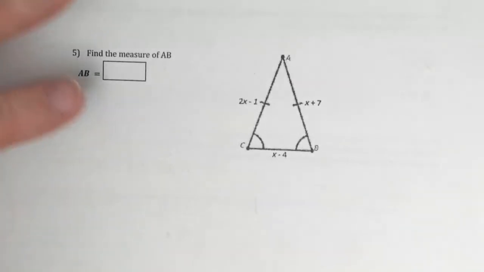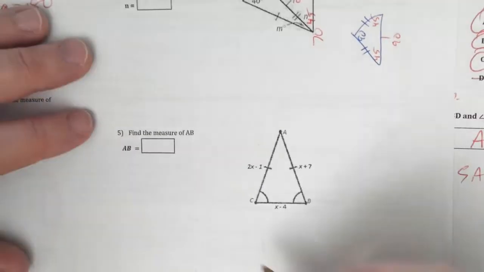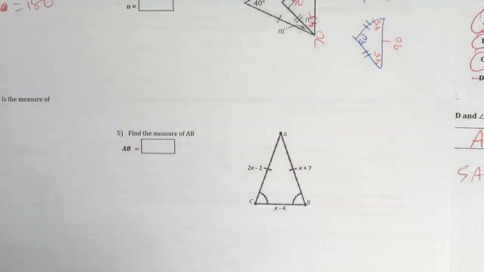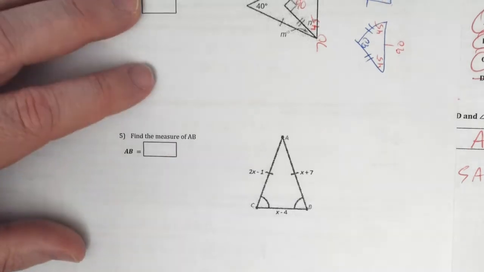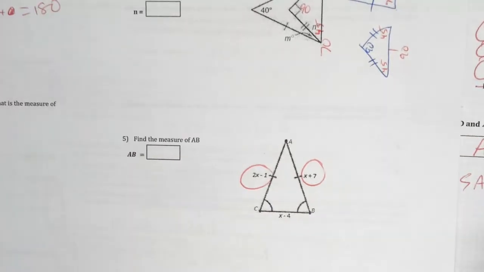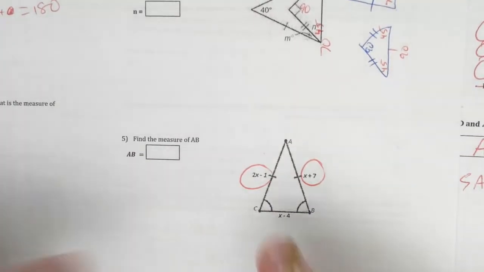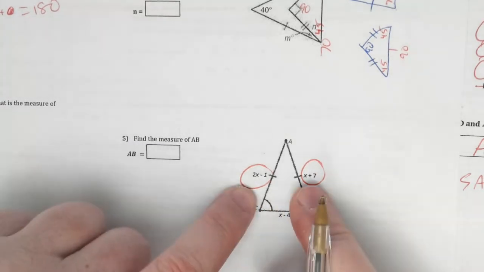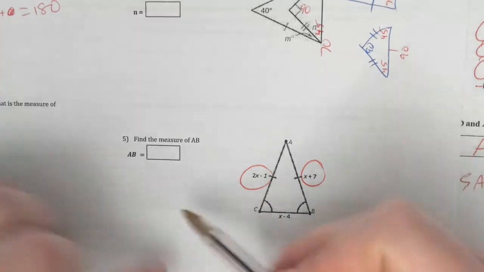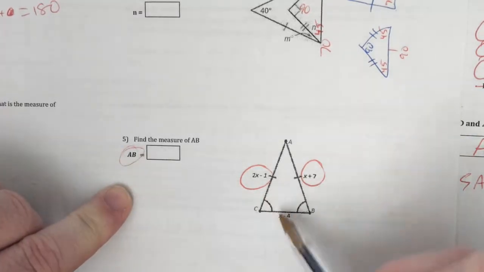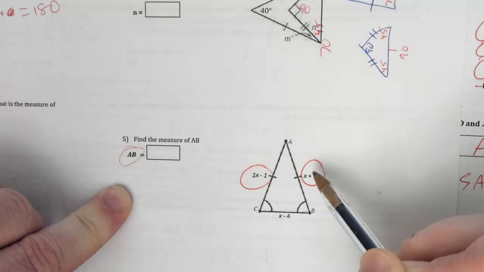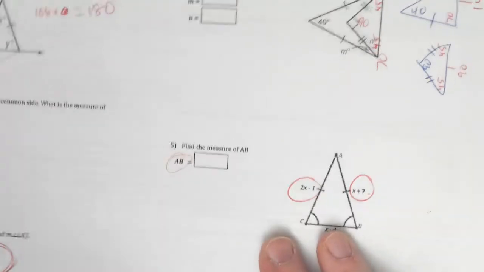All right, and number 5. So on number 5, okay, we know that these two angles are equal. Let's see what else. We also know that these two sides are equal. Excellent. So basically, I know that this is equal to that. Well, solve it. So set those two equal, solve for x, and then make sure that you plug it back in because they wanted A to B. So A to B is right here. So once you find x, plug it back in and you'll be good to go. All right, so that was page 9.